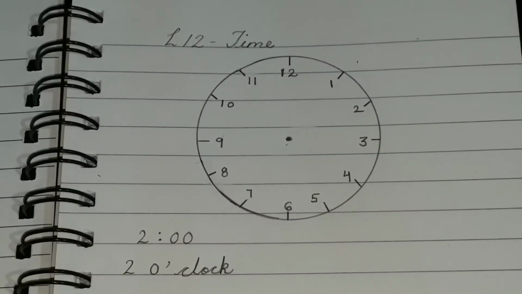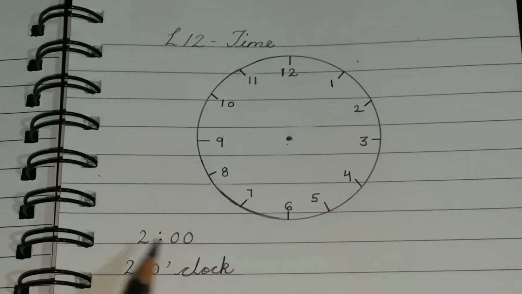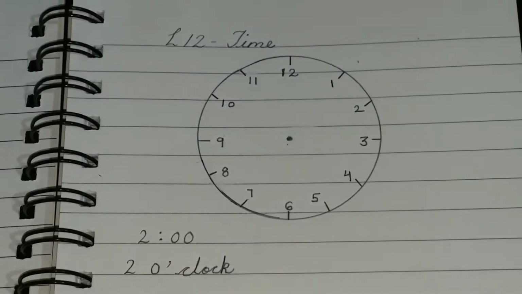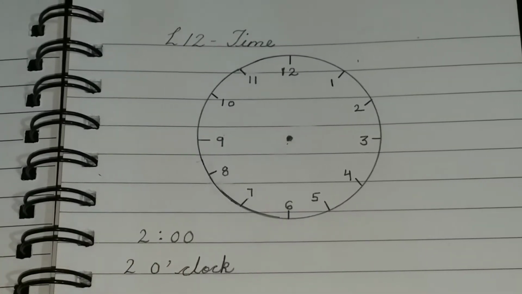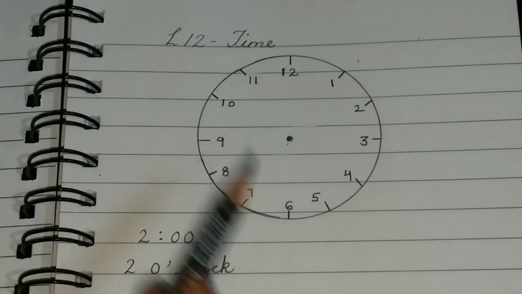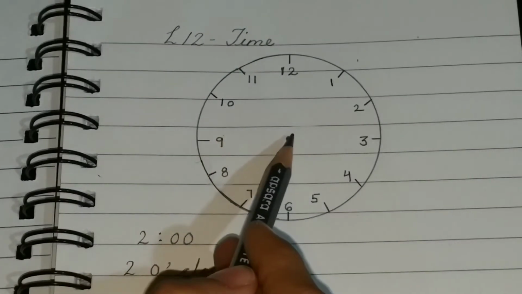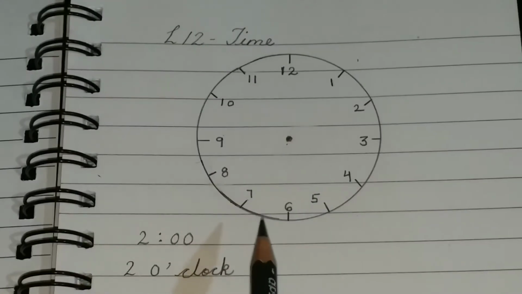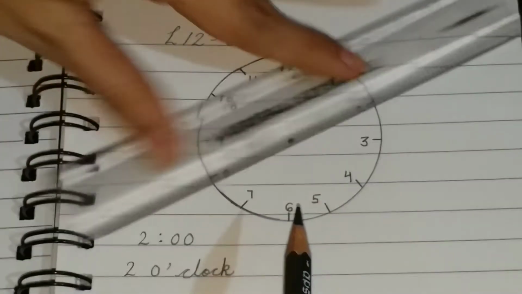Now what we have to do? Now we have to draw the hands of the clock to show the time 2 o'clock. Okay. So how you are going to show the time 2 o'clock? First you are going to draw the hour hand which is going to point towards 2. Okay, like this.